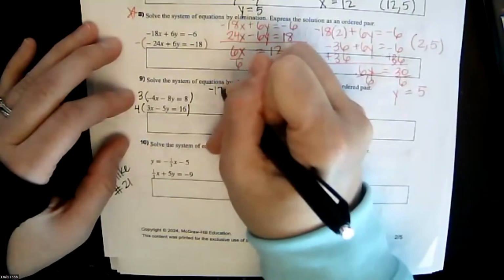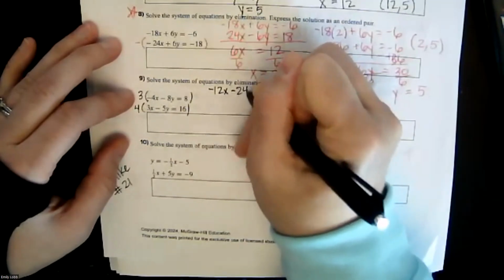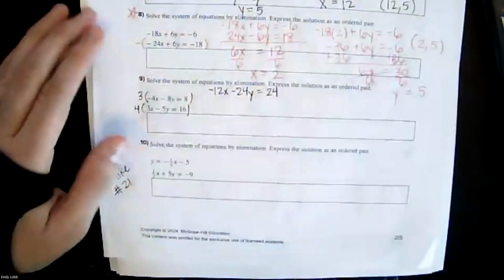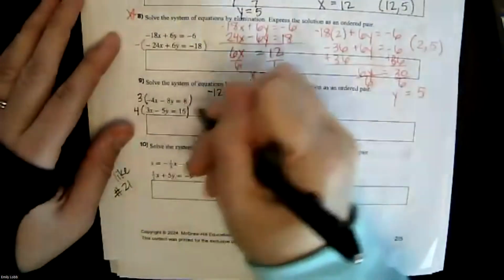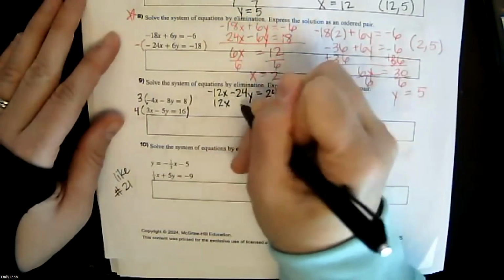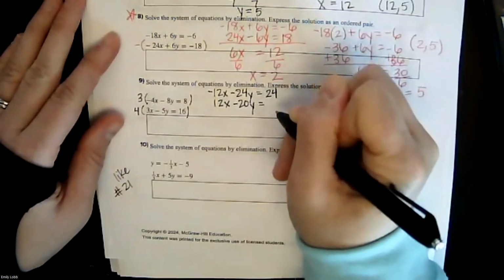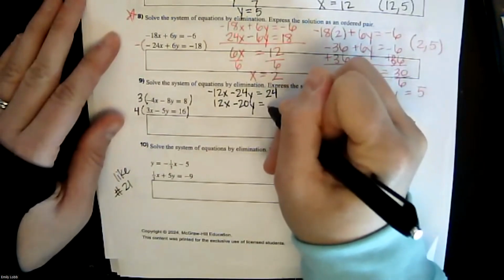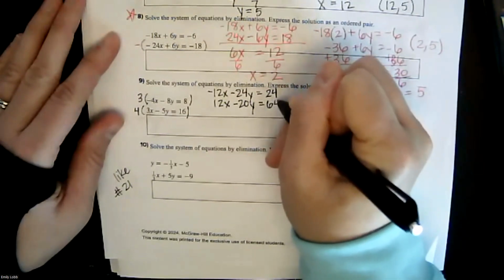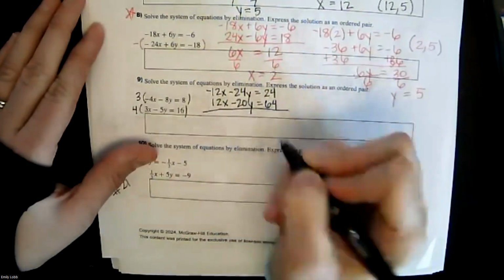So negative 12x, negative 24y equals 24. The bottom, we're multiplying everything by 4. 12x minus 20y equals, is that 64? So yes, some of them get large for sure.